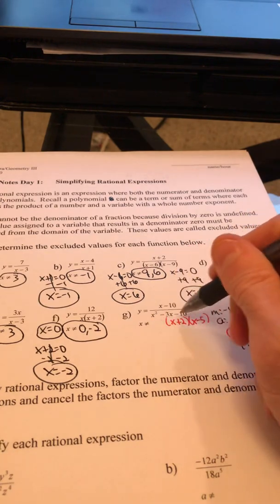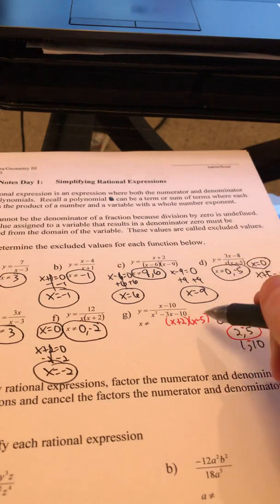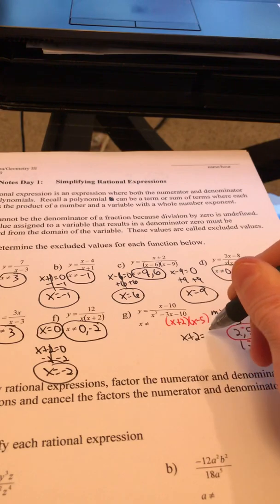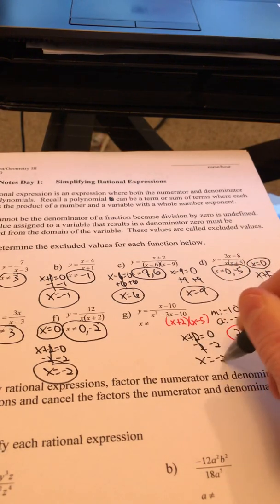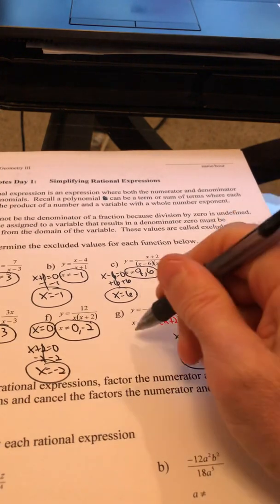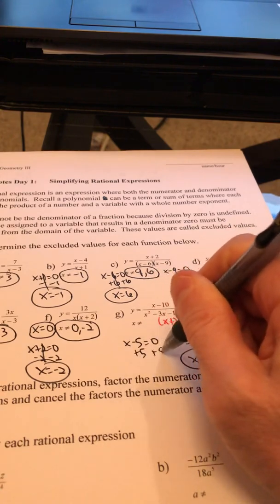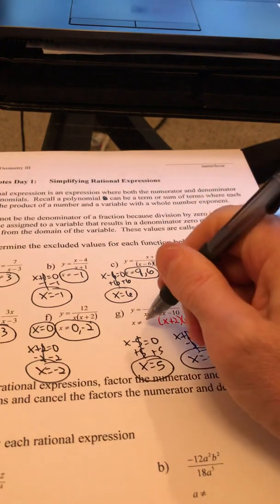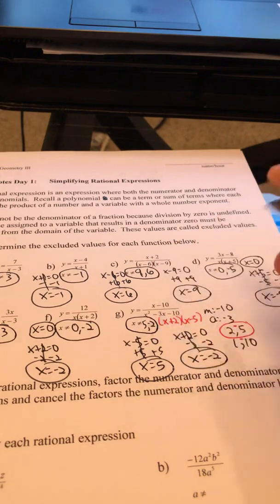So x squared minus 3x minus 10 is x plus 2 times x minus 5. From there, subtract, so one of our excluded values is -2. The other one, add the 5, positive 5.